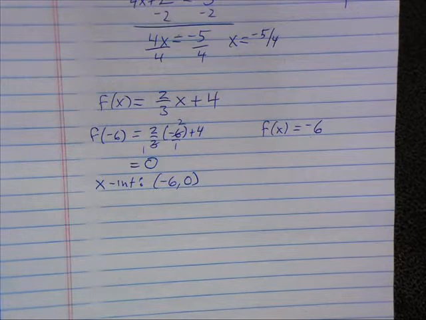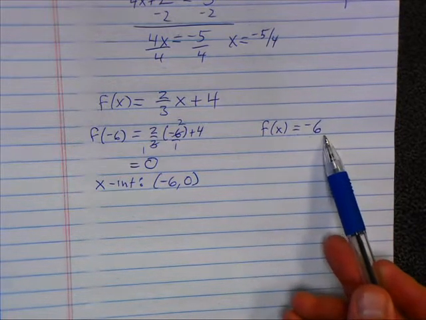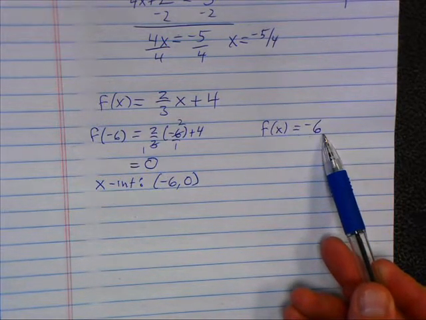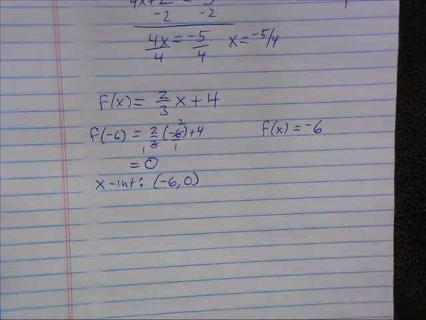All right, second symbol. f of x equals -6. This means to do what? Plug -6 in for y. So that means I have to solve 2/3 x plus 4 equals -6.